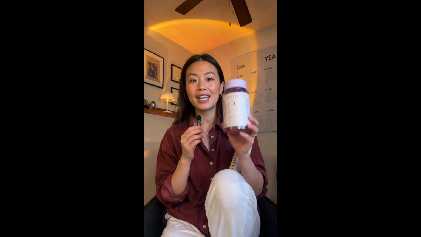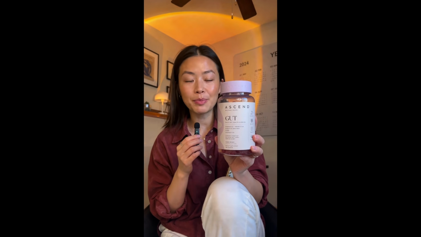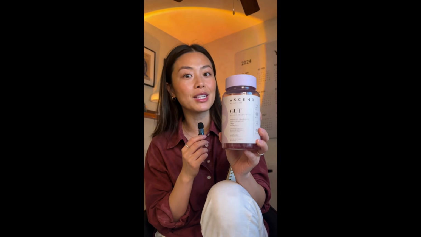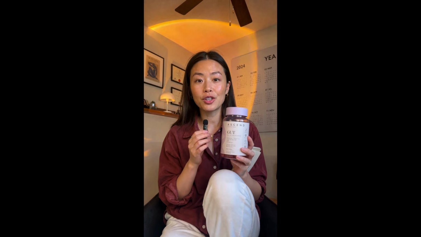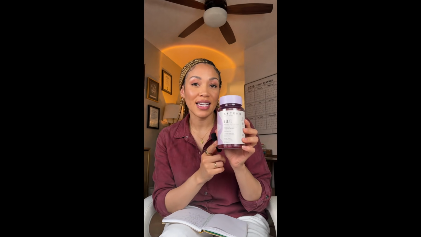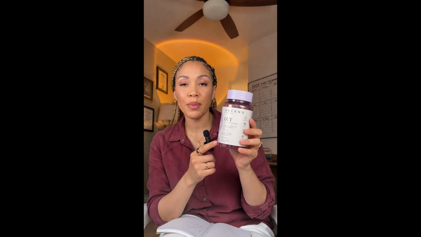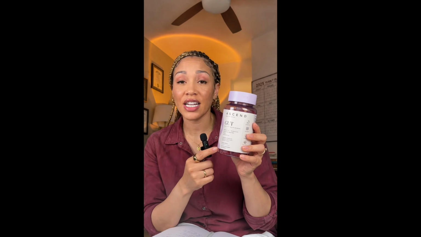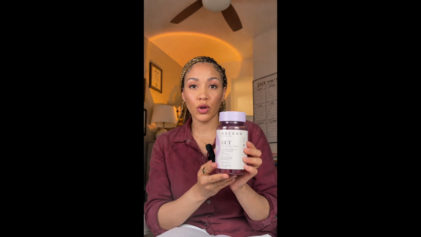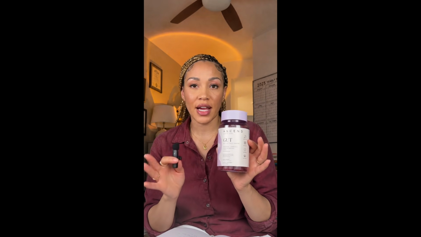Number 2, stop taking 5 different pills. I switched to the Ascend Gut Health Gummies because it's got the prebiotics, probiotics, and even digestive enzymes in one go. It's like $30 for the whole bottle, which is way cheaper than buying all that stuff separately.